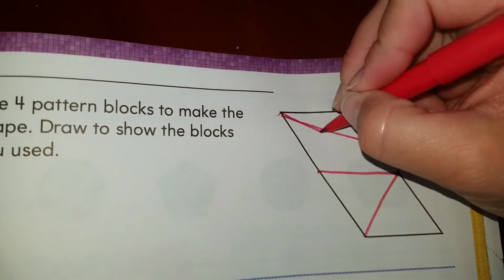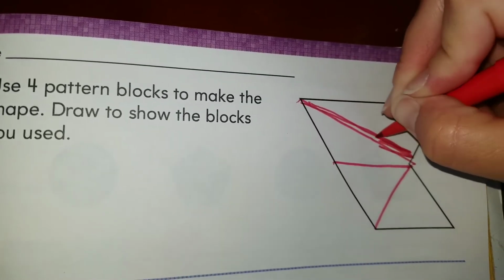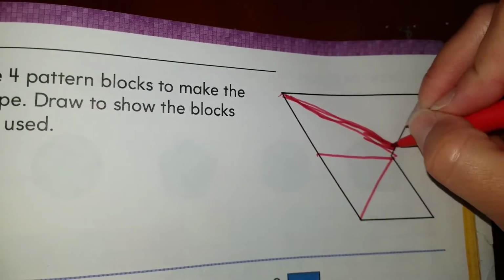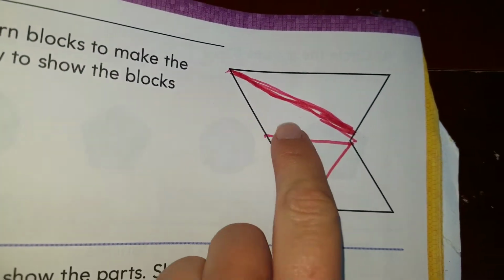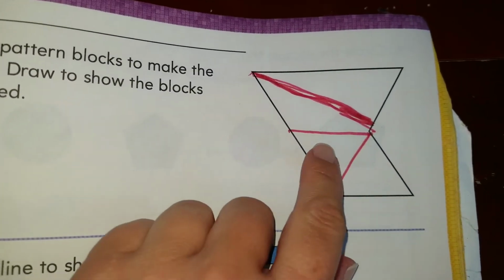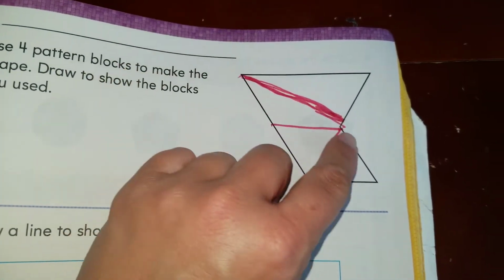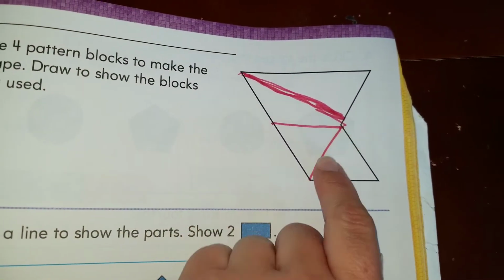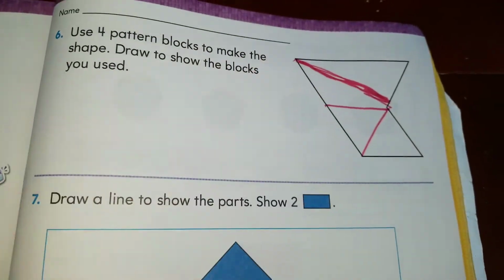I was meaning to do the perfect line, but it didn't come out. And now, boys and girls, as you can see, this is what you have. You have 1, 2, 3, and 4 triangles. You have 4 pattern blocks, 4 shapes, 1, 2, 3, and 4. A trapezoid, first you divide the trapezoid from the rhombus, and then you divide the rhombus in half, and then the trapezoid in half. I know that line wasn't supposed to be that thick, but what can I do? That's the way it came out.